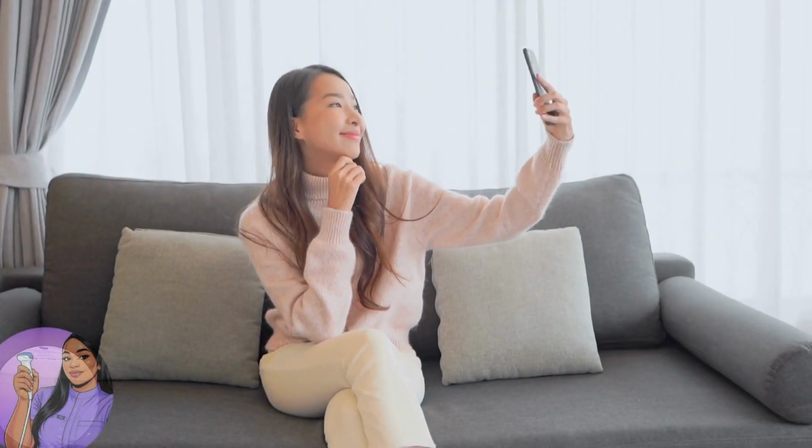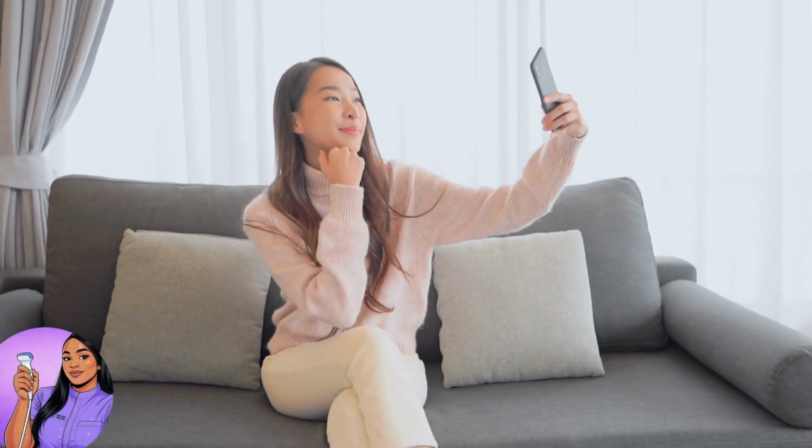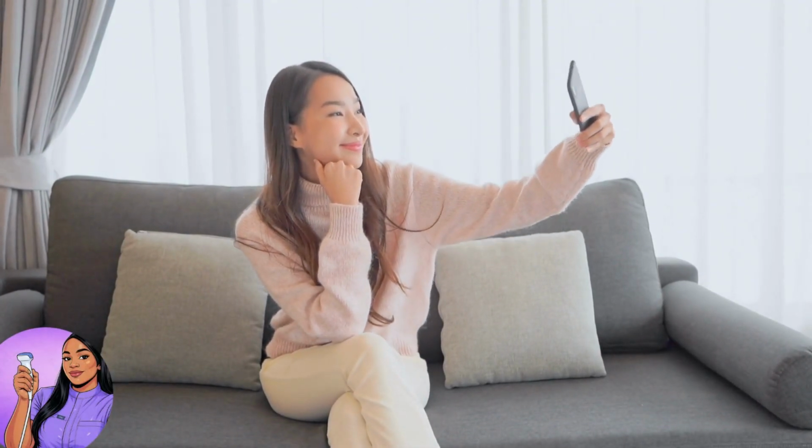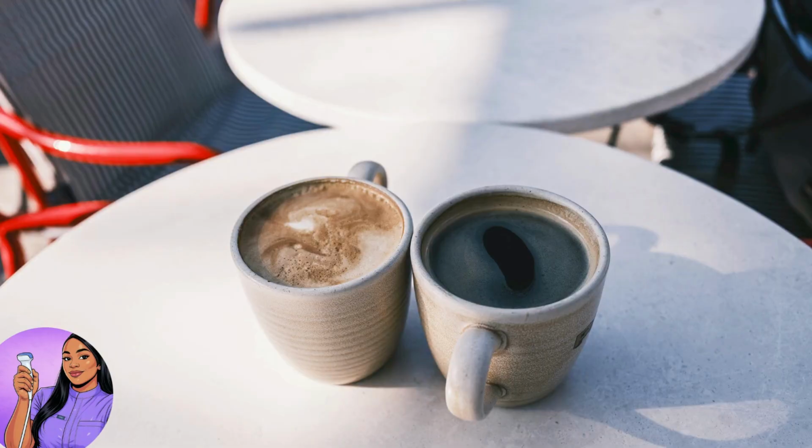So let me break this down for you. Think about your phone camera. Everyone wants the phone with the best quality, the one with the higher resolution. Imagine taking a picture of two coffee cups sitting next to each other. On a low resolution camera, those cups might blur into one, but on a high resolution camera, you can clearly see two separate cups side by side, distinct, sharp, and accurate. That's what resolution is really about.